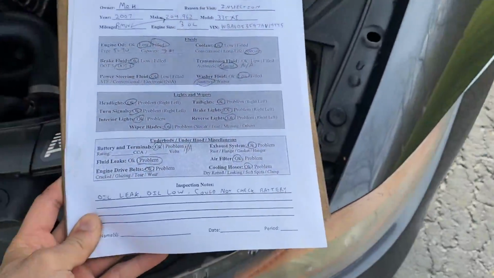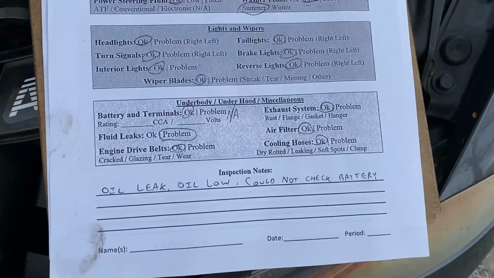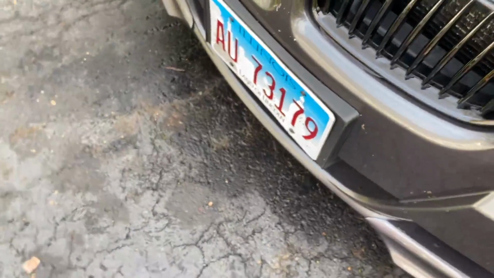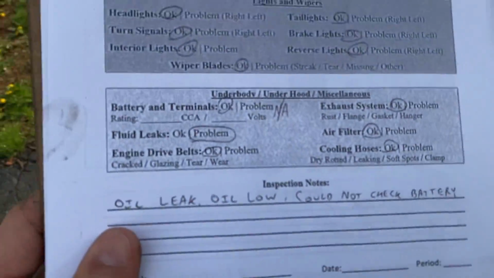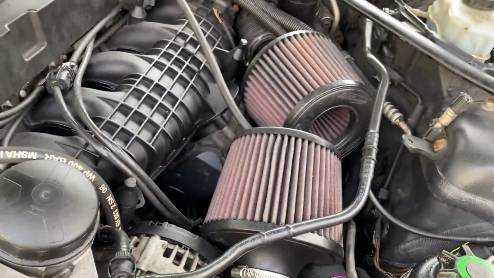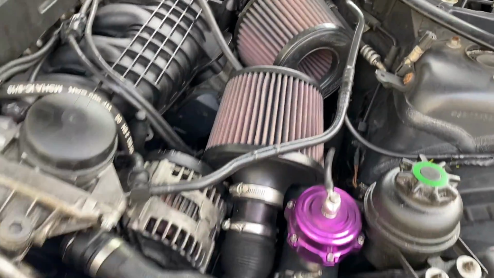For me, I know it's good because I just did some work to it, so I put okay. Fluid leaks, I have a bad oil leak on this car, so I put problem. Again, just quickly take a look under, nothing too fancy. Air filter, luckily for me, they're right here, and I just cleaned them, so I know mine are okay.